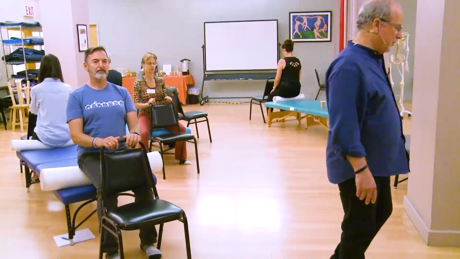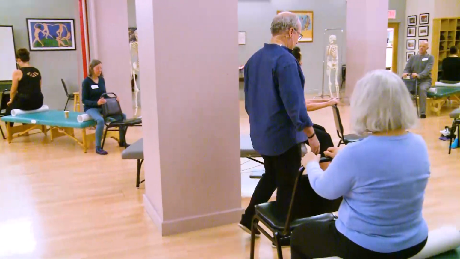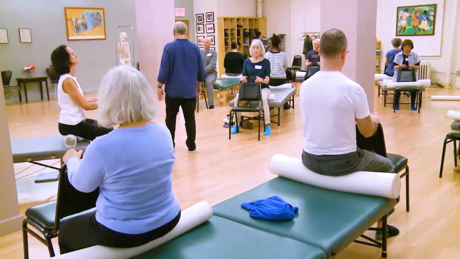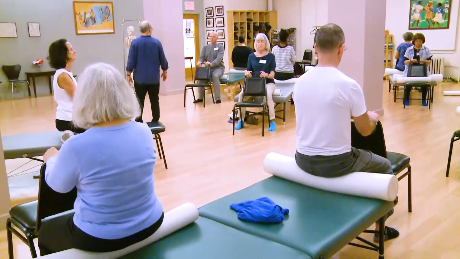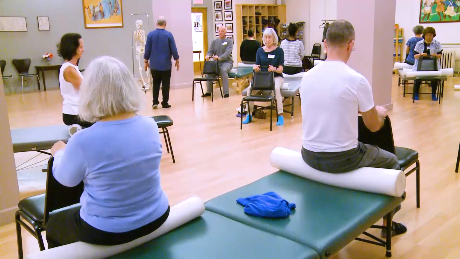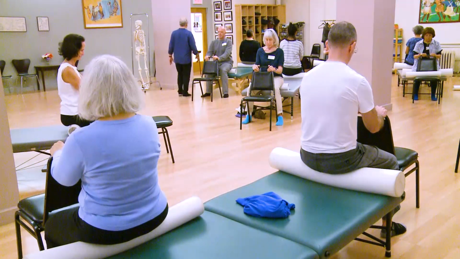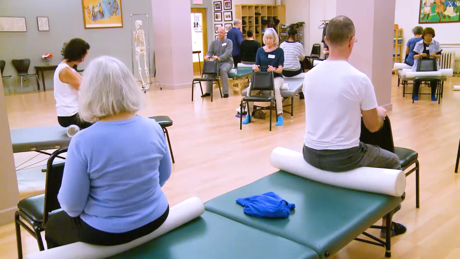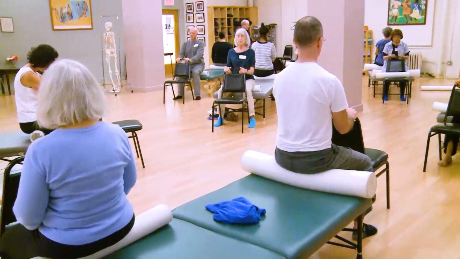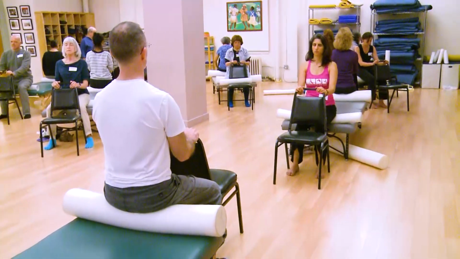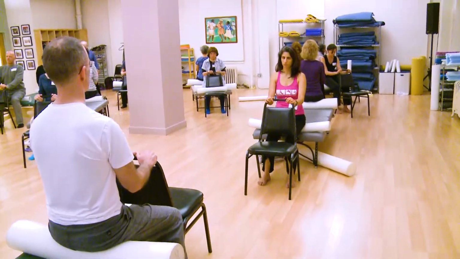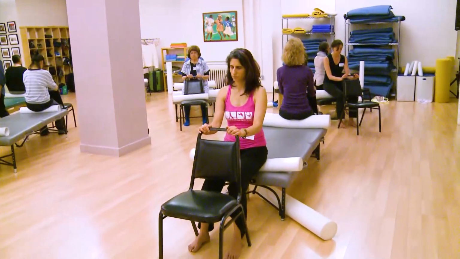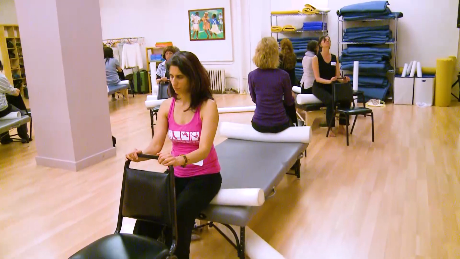Now, it's in the thoracic spine that almost all of you are quite limited. In other words, there's much more movement that is possible in your thoracic spine in both directions. Of course, there's a slight convex curve in the thoracic spine, but that doesn't mean that it can't have a few degrees of extension also.